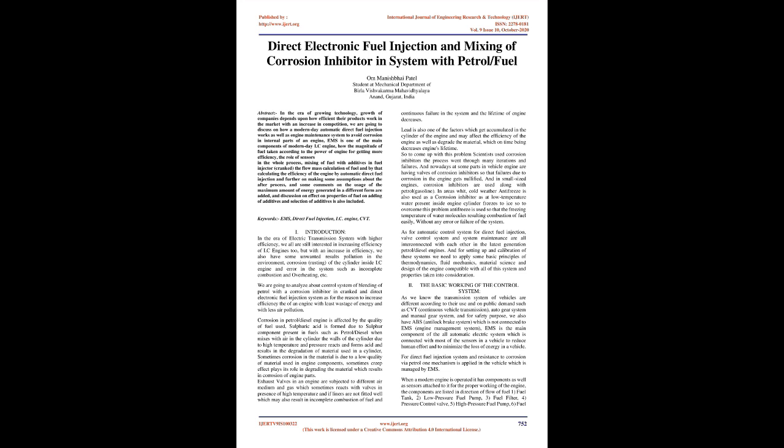Sometimes corrosion in the material is due to the low quality of material used in engine components. Sometimes the creep effect plays its role in degrading the material, which results in corrosion of engine parts. Exhaust valves in an engine are subjected to different air medium and gas which sometimes reacts with valves in presence of high temperature, and if liners are not fitted well, it may also result in incomplete combustion of fuel and continuous failure in the system, and the lifetime of the engine decreases.